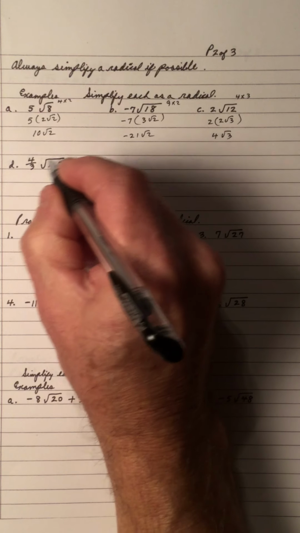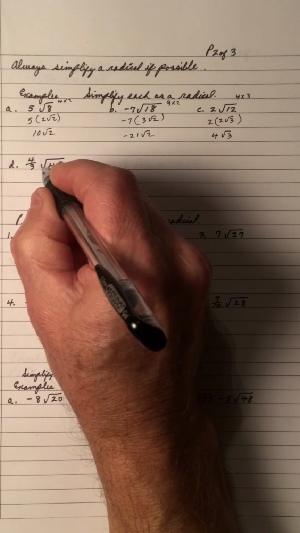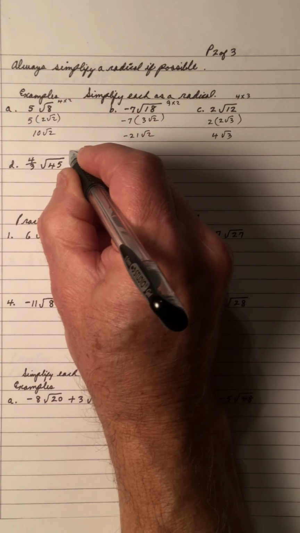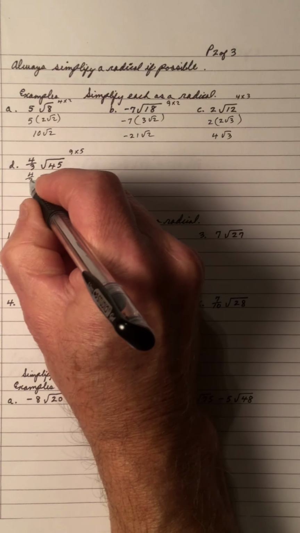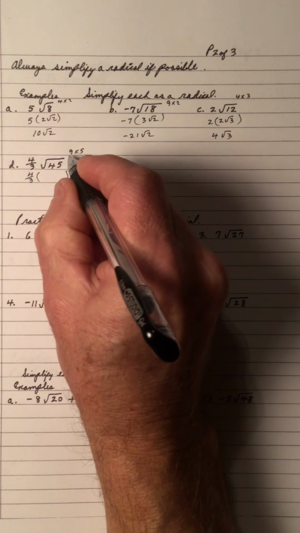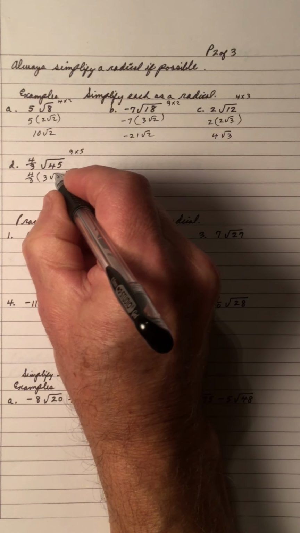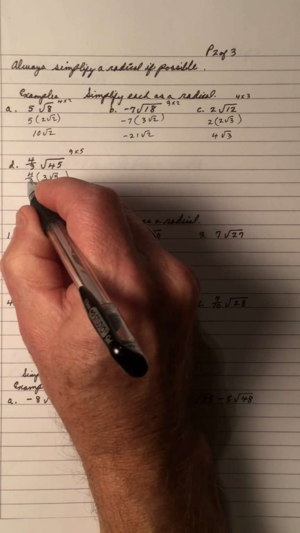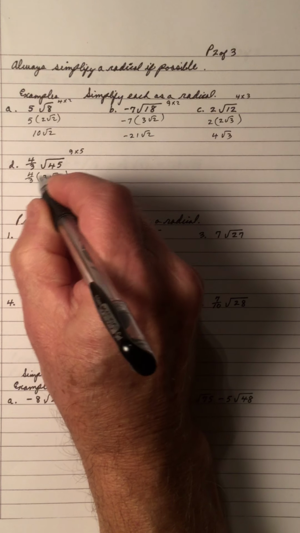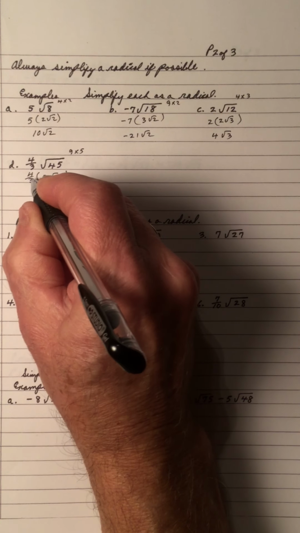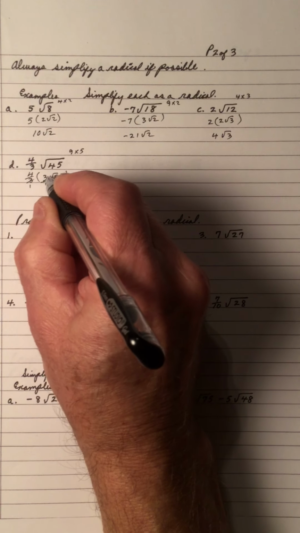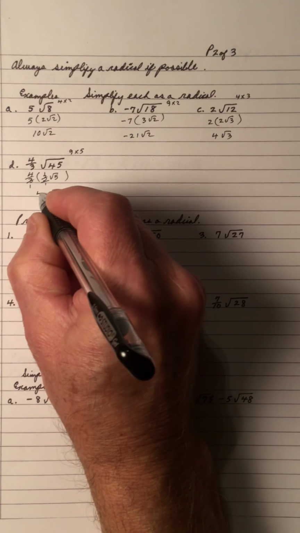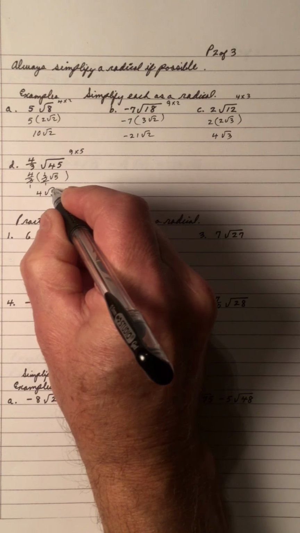And 4 over 3 times root 45. 45 is 9 times 5, so that's 4 over 3 times the square root of 9 is 3, root 5. And that's 3 over 1. When you're multiplying fractions, you can cancel from numerator to denominator. So the 3 cancels out, and we get 4 root 5.